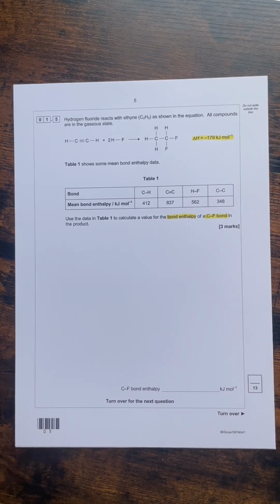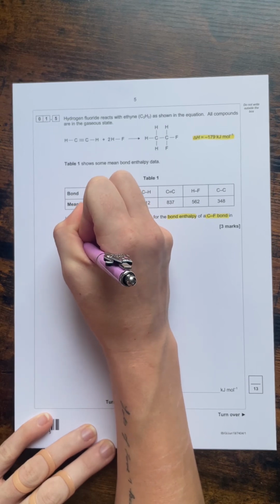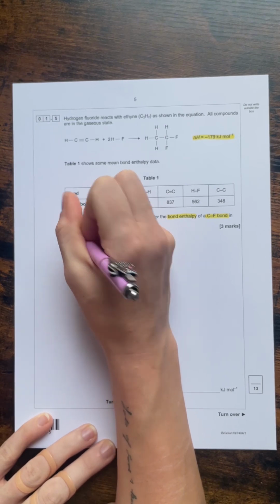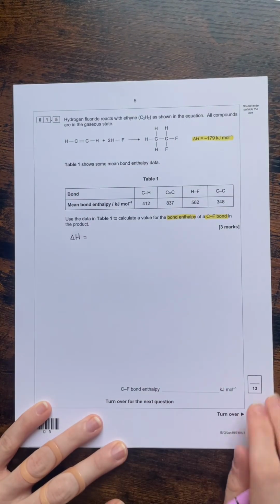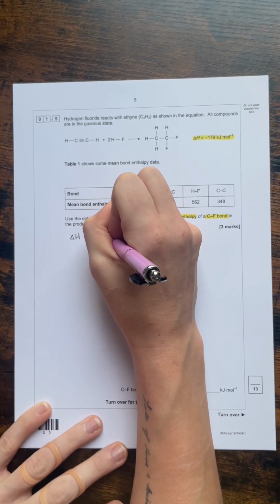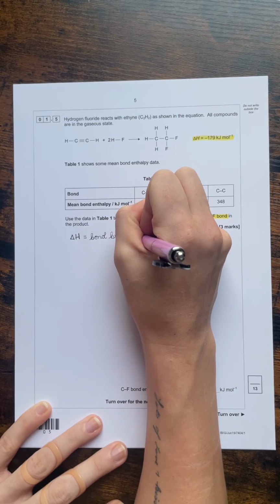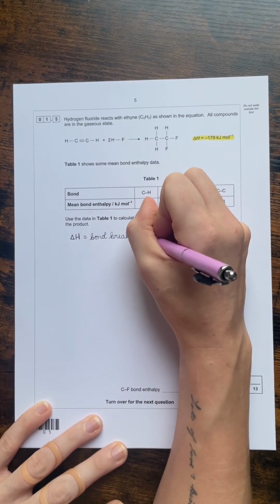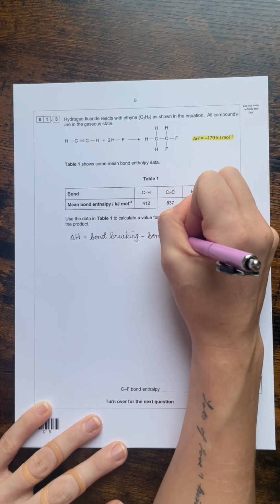Okay. So what's the first thing that I would do here? The first thing that I would do here is write down the calculation that we're going to do. So the enthalpy change, or the change in energy across the reaction, is always equal to the amount of energy involved in breaking the bonds, so bond breaking, minus the amount of energy released when the new bonds are made, so bond making.